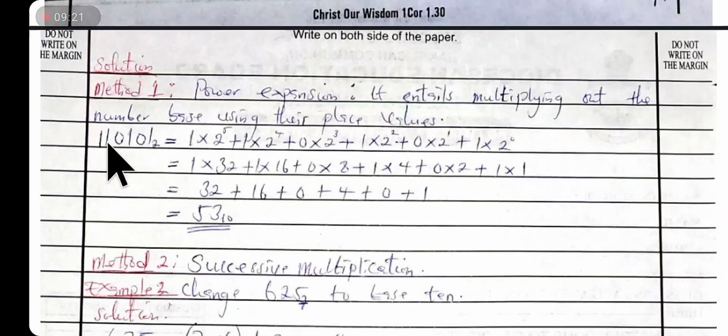So 1 times 2, then plus. The next value is 1, so plus 1 times 2, then plus. The next value is 0, so plus 0 times 2 because the base is 2. The next value is 1, so 1 times 2. The next value is 0, which is plus 0 times 2. The next value is 1, which is lastly 1 times 2.